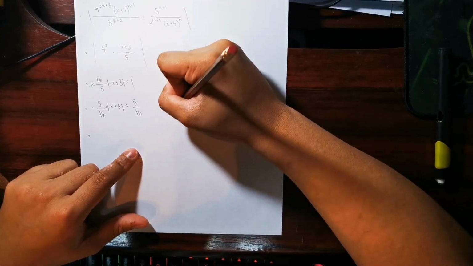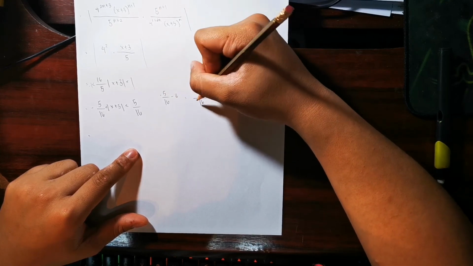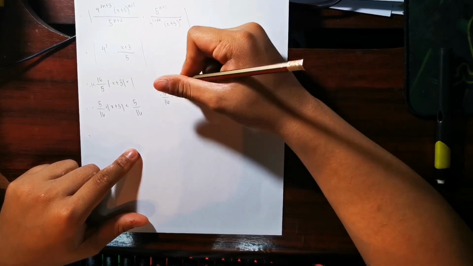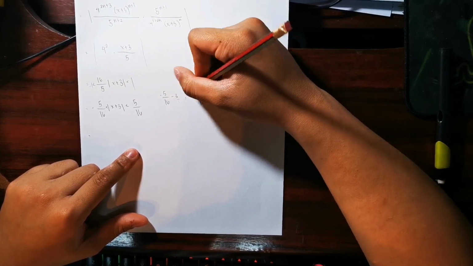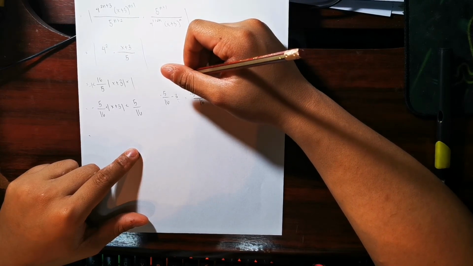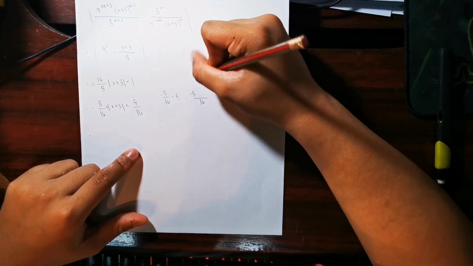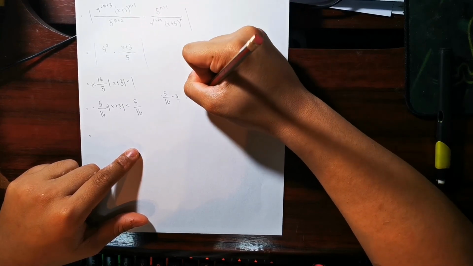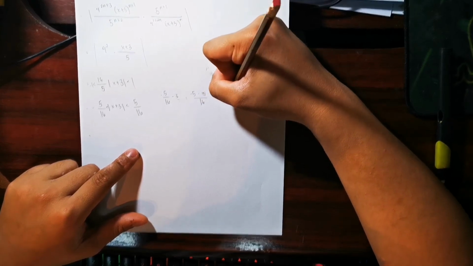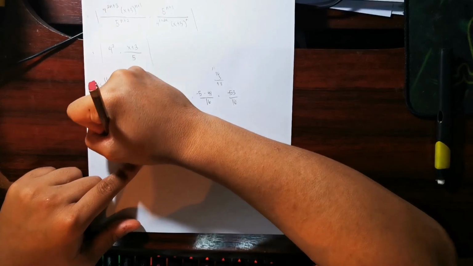The least common denominator is 16. So 16 divided by 16 is 1 times 5, negative 5, and here we will be left with 16 times 3, which is 48, so we will be left with negative 48. So we are left with negative 53 over 16. Okay, negative 53 over 16 less than x.